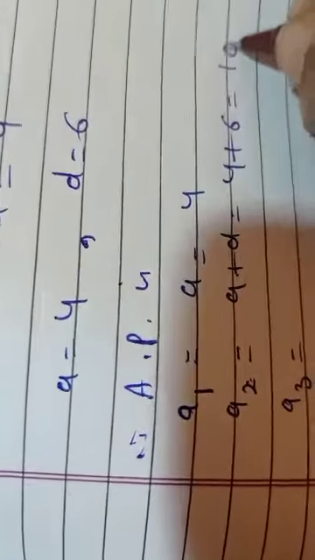D is 6. Therefore, the AP, arithmetic progression, is A1, A2, A3, A4. A1 is A, that is 4. A2 means A plus D, that is 4 plus 6, that is 10.